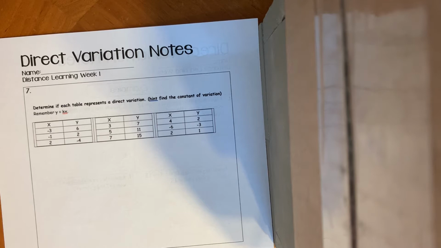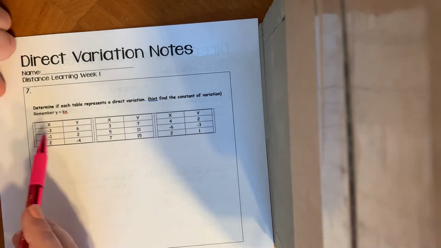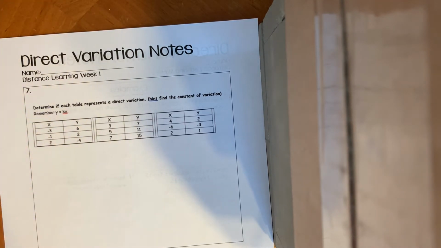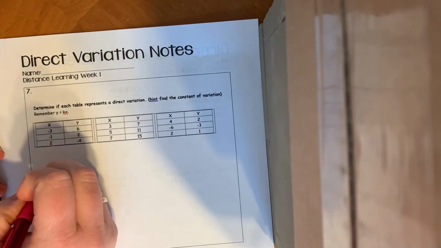One way, put the table in Desmos, and when you graph it, see if it goes through the origin. If it goes through the origin, yep, that's a direct variation. If it doesn't, then it's not a direct variation. The other way that I'm going to show you on here is using math.